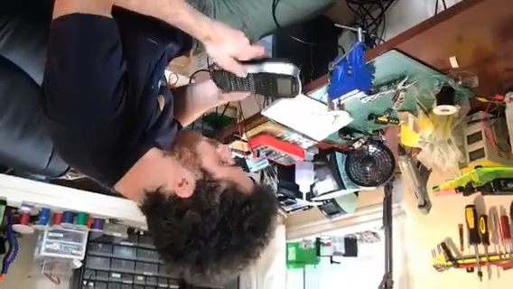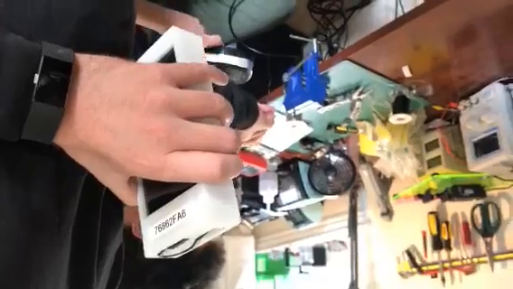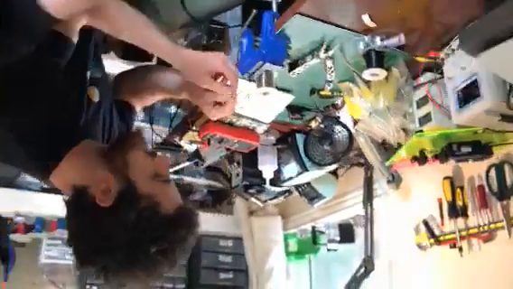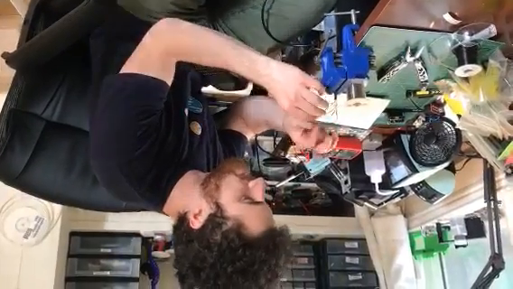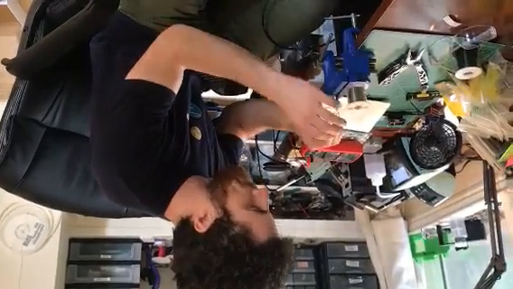Are these pins gonna go in there nicely and not stick out too much? They're long. Let's bring the diamond cutters with us, just in case we have to cut.